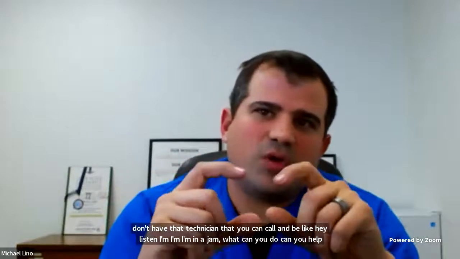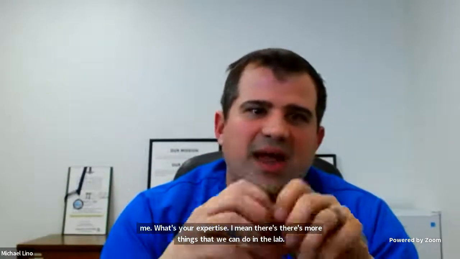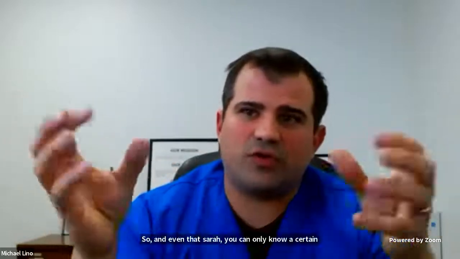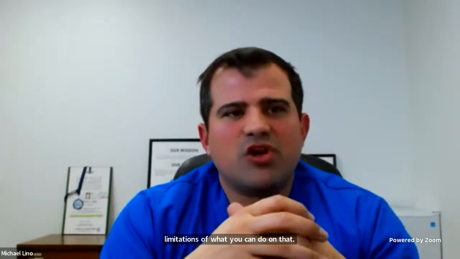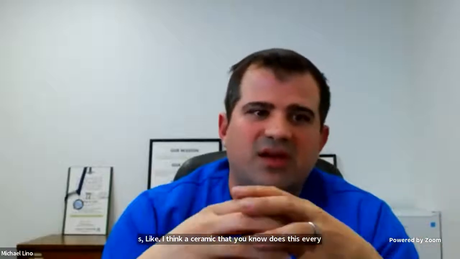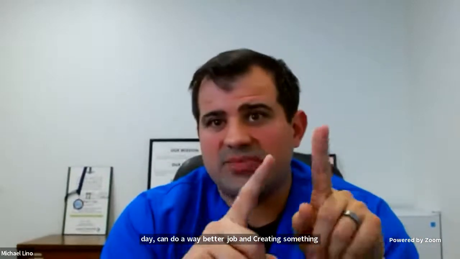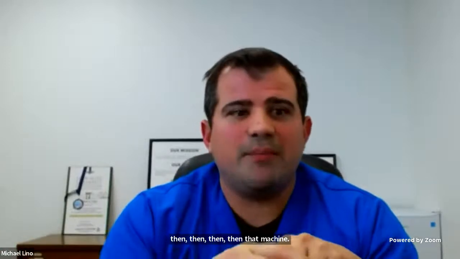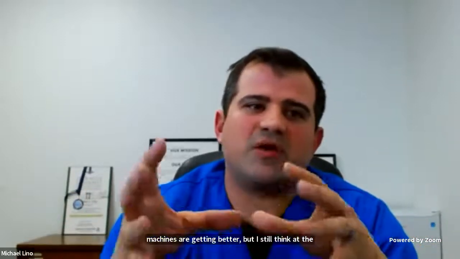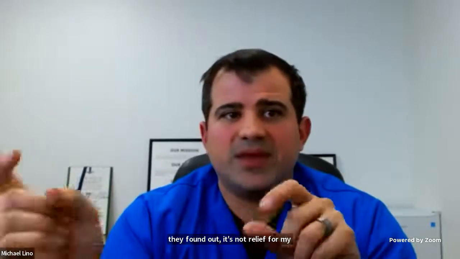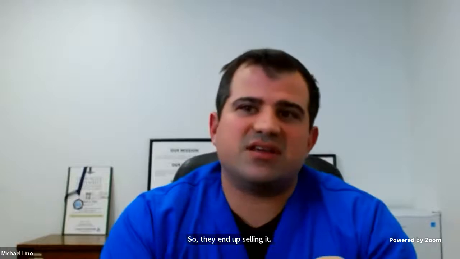Even with CEREC, you can only mill a certain type of products and certain sizes. You can't really mill a full arch or something, so there are limitations of what you can do on that. They're nice, but I think a ceramist that does this every day can do a way better job creating something than that machine. Although technology is changing and machines are getting better, there's a lot of dentists right now that are selling those. They bought CERECs, they found out it's not really for their workflow, so they end up selling it. Now, just on that, there is another option for dentists, right?